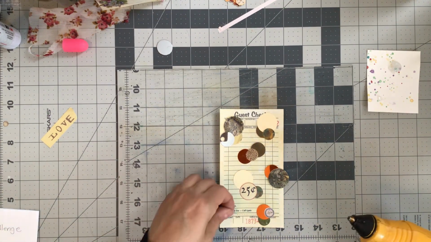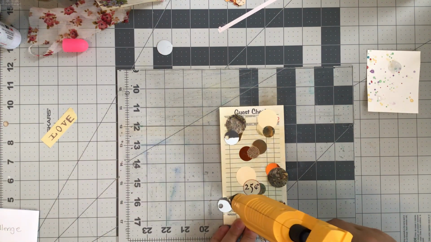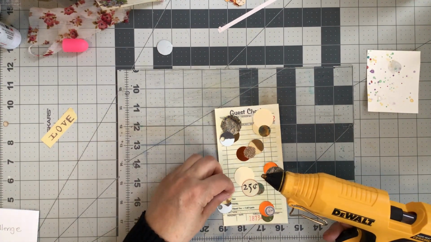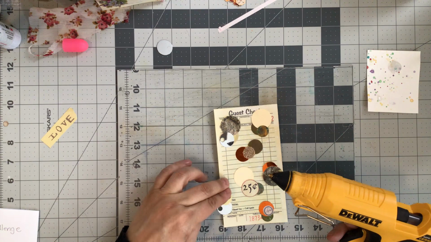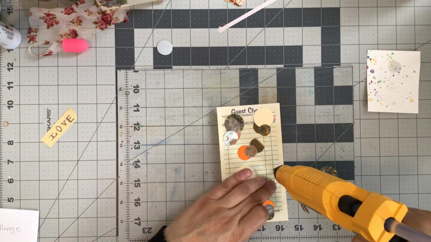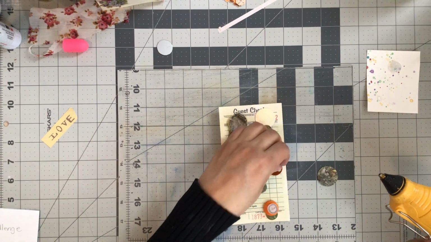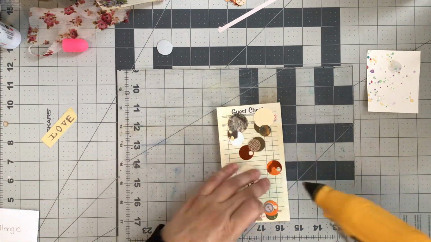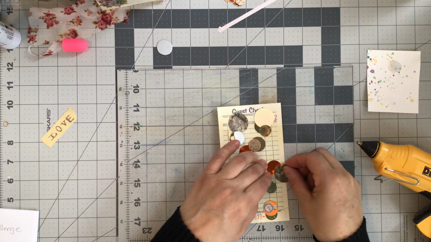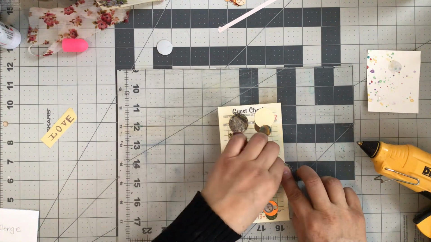I'm just going to put these down with some hot glue since it's handy. To deal with our little glue strands here.